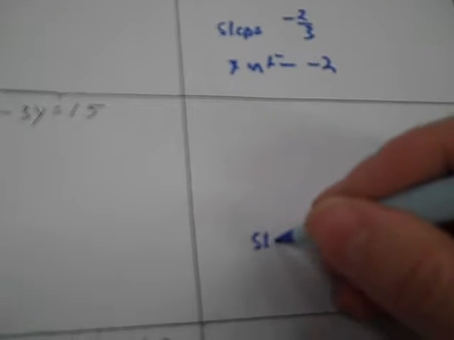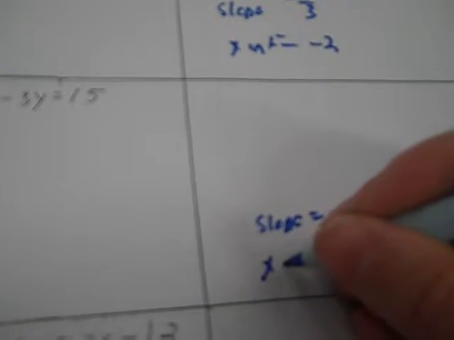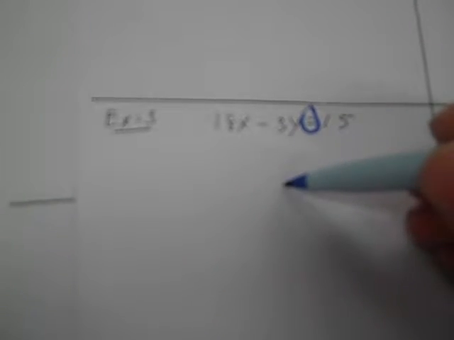Okay, so again, I'm finding the slope and the y-intercept. So you have to get the y by itself. So here's my equals right there. Now the y stays where it's at, so I have a negative 3y. And then over here I need the x.